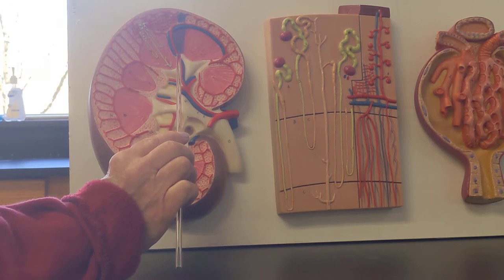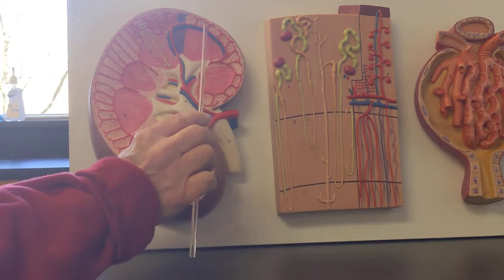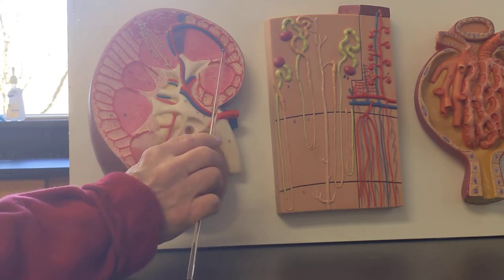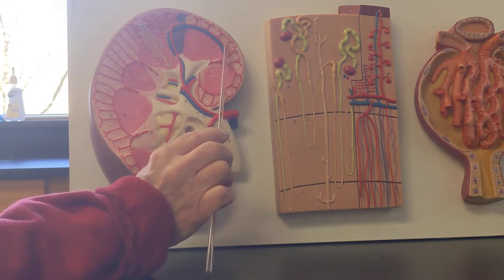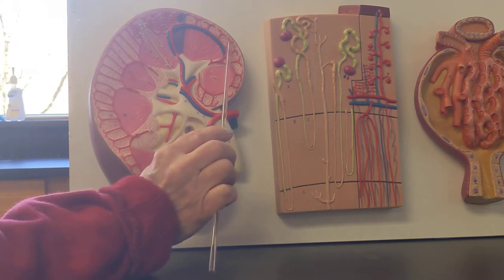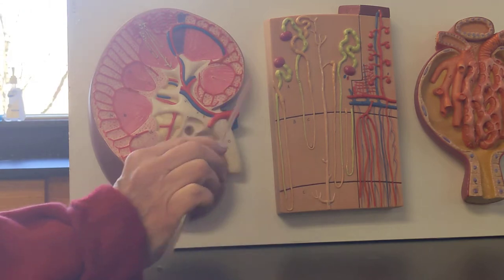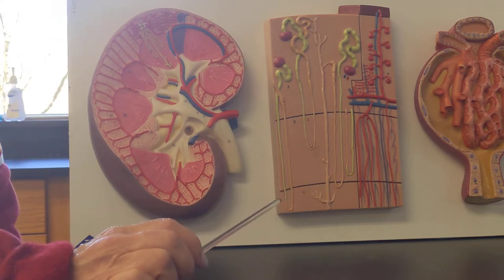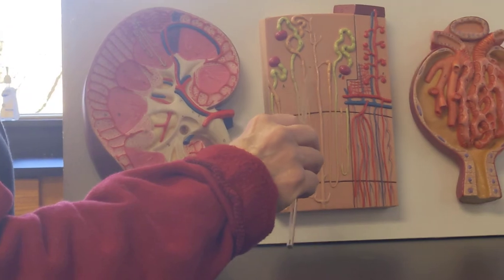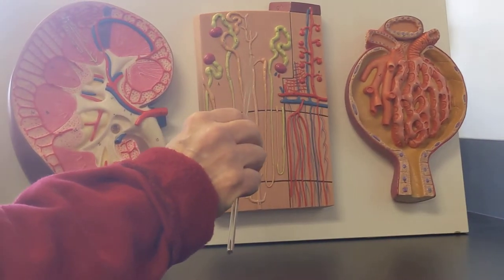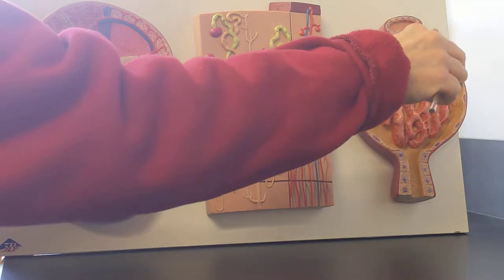interlobar arteries, and then they come and see how they make this arc. That's called the arcuate artery, and then the arcuate artery goes into smaller, what we call interlobular arteries, and the interlobular arteries split into what's called the afferent arteriole. The afferent arteriole is a small vessel, and every afferent arteriole goes into this ball of capillaries here.